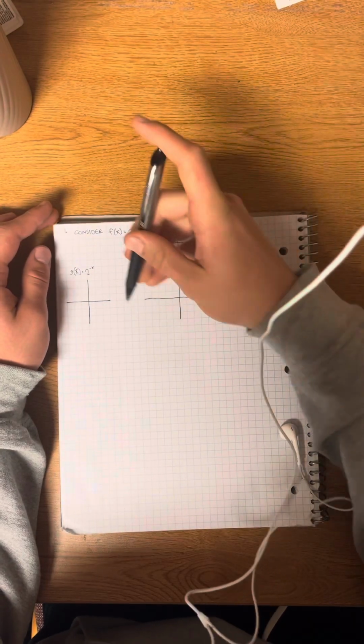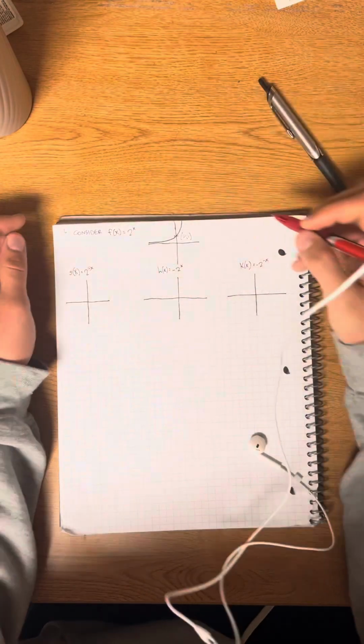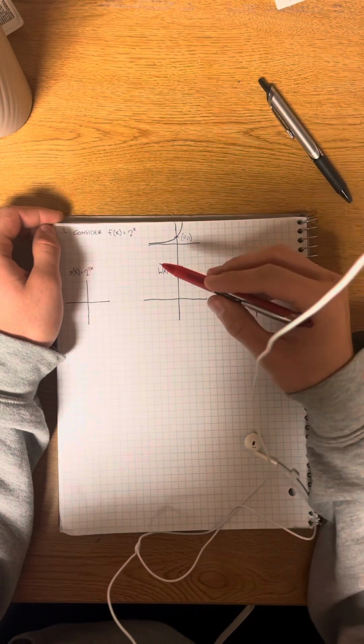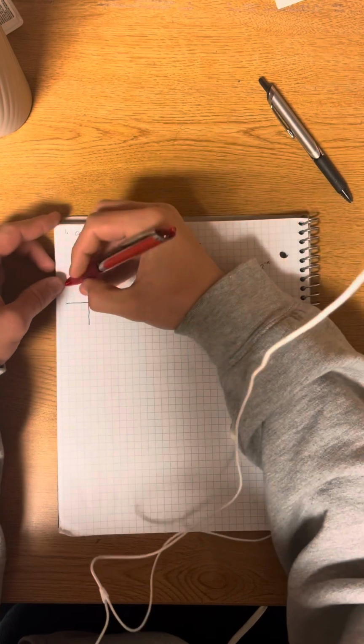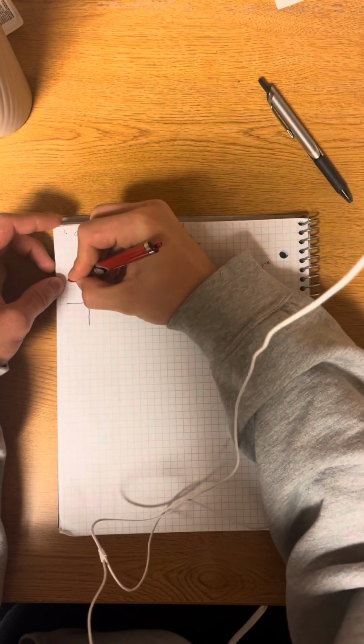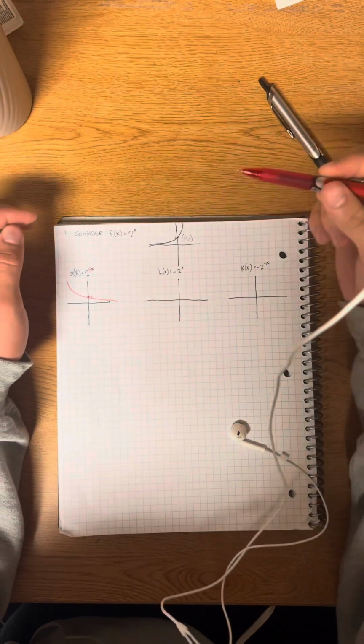So the first one we have is g of x equals 2 to the negative x. The only thing that's changed is the exponent has now become negative. This means that we will flip this line over the y-axis. So instead of the line going up and to the right, it comes down from the right. Same thing, hits the point (0, 1), and the asymptote is y equals 0.